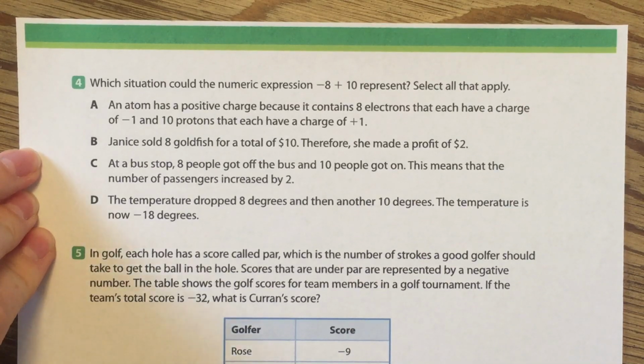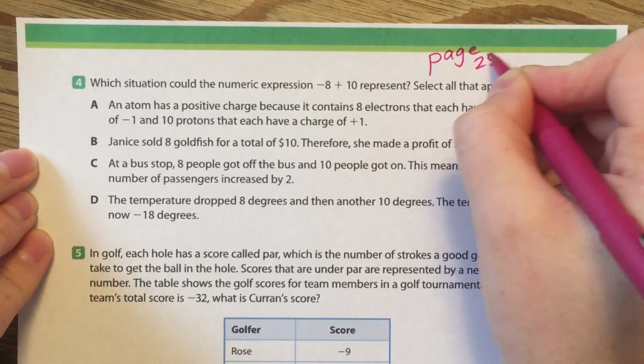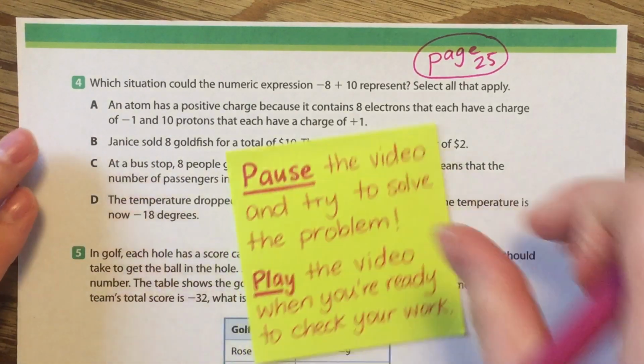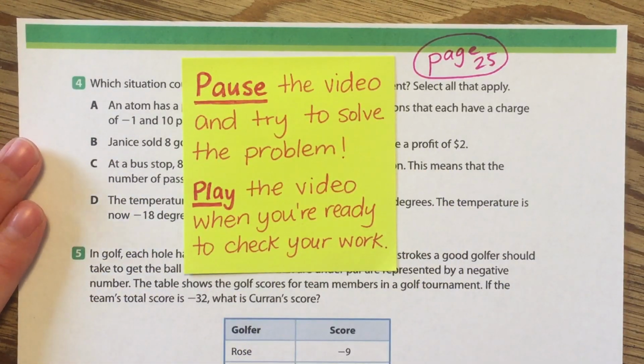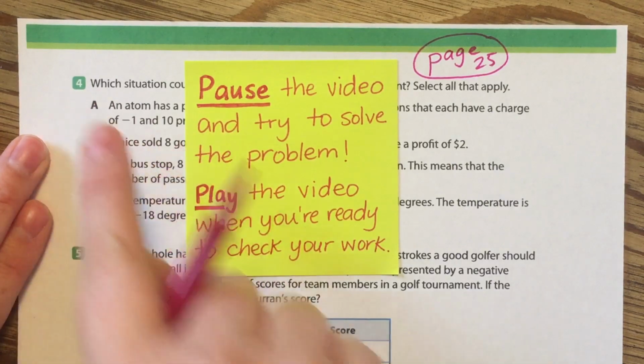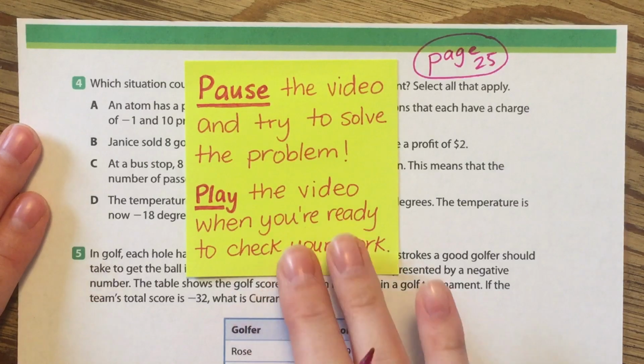Hi class, it's Mrs. Perrone and we're on page 25 of your Shiny Math book. We're continuing our guided practice here, so go ahead and pause the video. I want you to try and solve problem number 4 on your own, and then when you're ready to check your work, play the video and see if your answer matches mine.